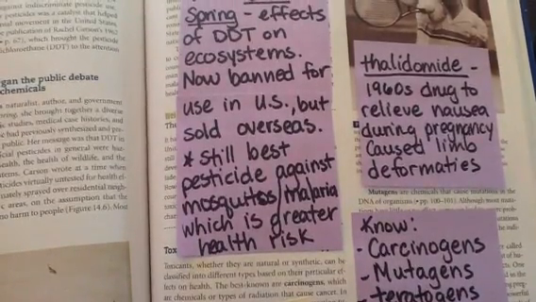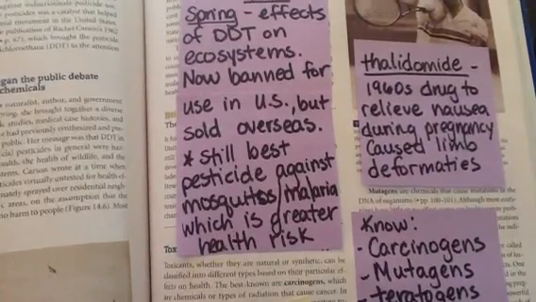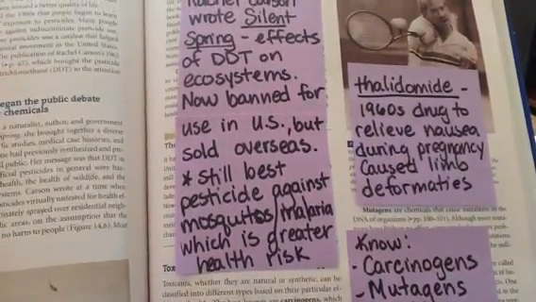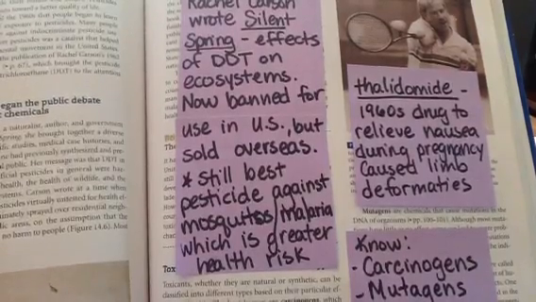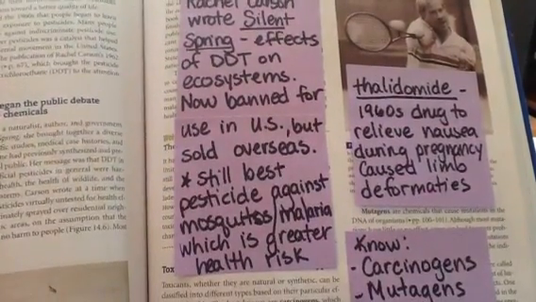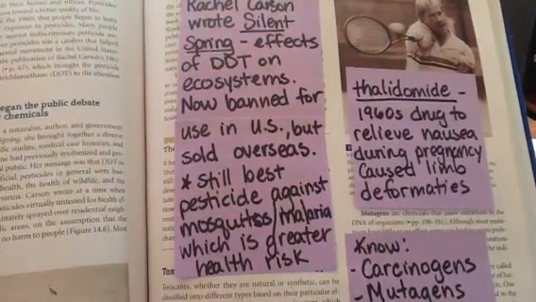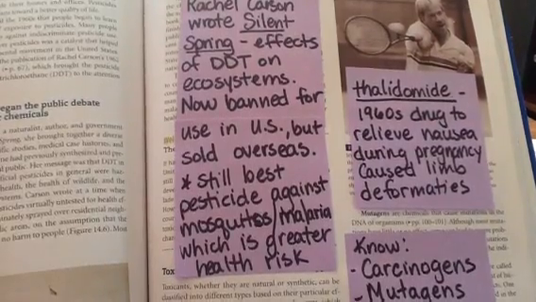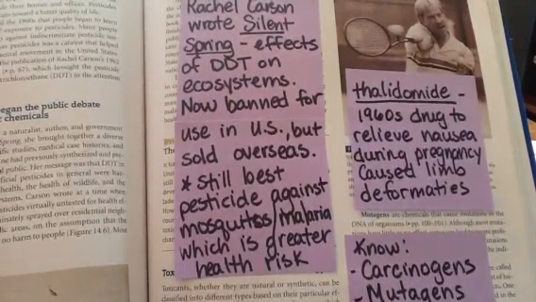We talk about risk analysis later in this chapter, and when you're talking about the risk of certain chemicals, you have to realize that sometimes not to use a chemical poses a greater health risk. In the United States, we ban DDT because we don't have a problem with mosquitoes and malaria. And so we can use other kinds of pesticides that are not as toxic and protect our ecosystems and endangered species.